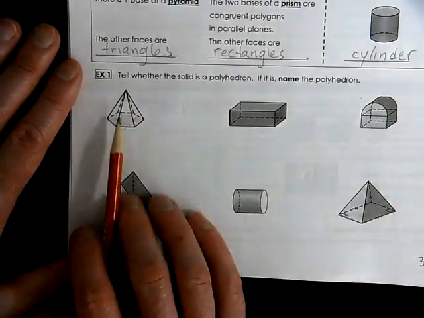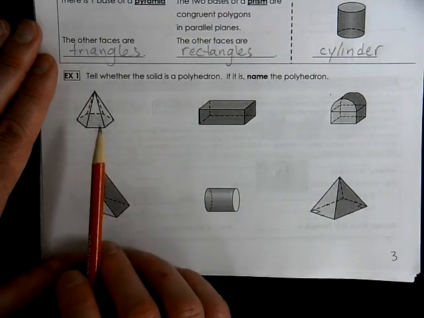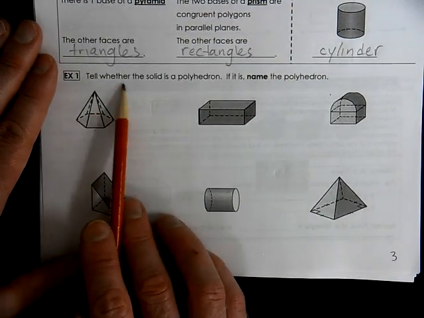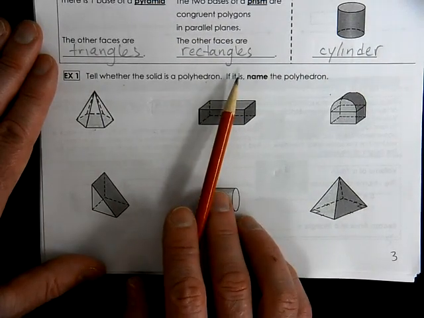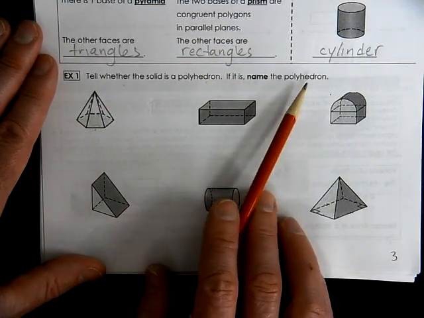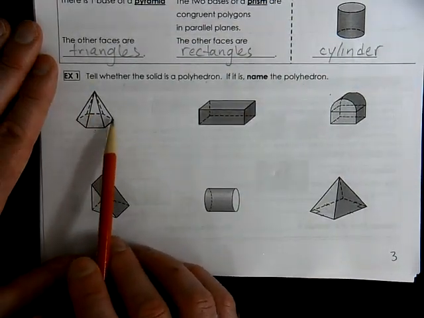So we come on over here to our first one. You could pause the video. Tell whether the shape is a polyhedron. And if it is, then name the polyhedron. You're going to name it by its shape.